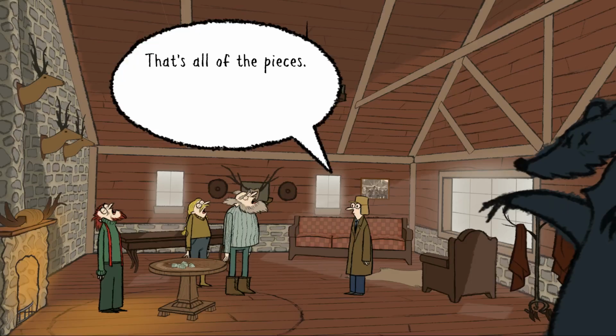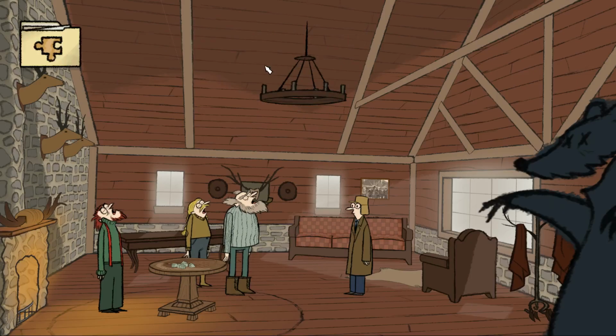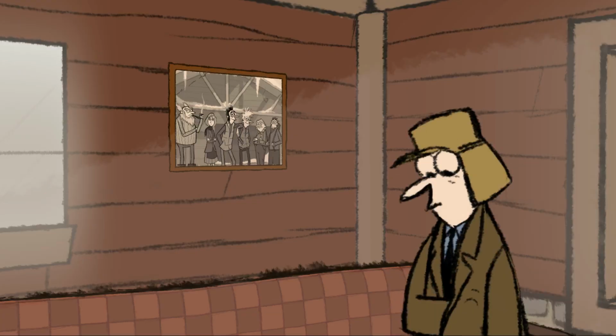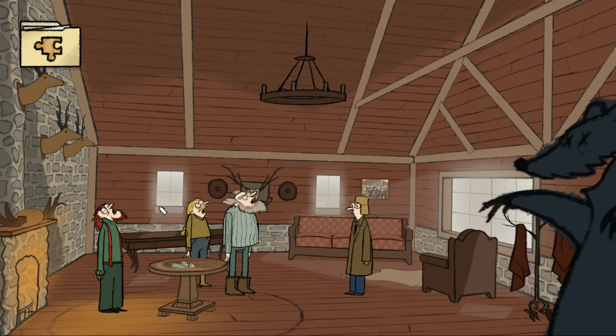That's all of the pieces. Now I need to reassemble them. You want to take a small break before we start trying to mess with the gear that's on the table? Just take a breather, get some water. No, I can just smash a gear together. You go ahead, man. I'll keep going. How the hell do I leave this place anyway? You'll leave probably once you get the gear done.